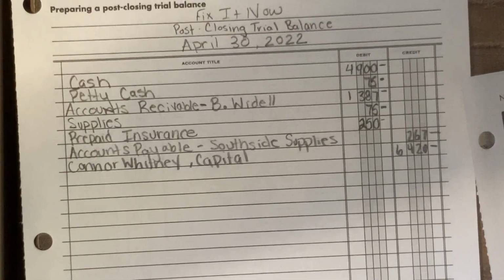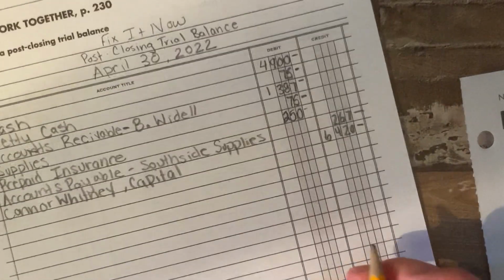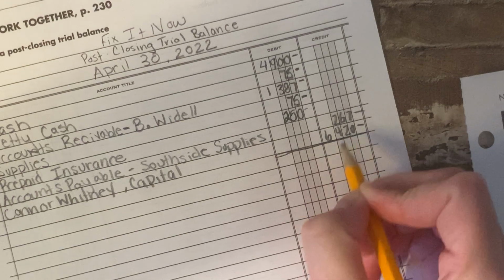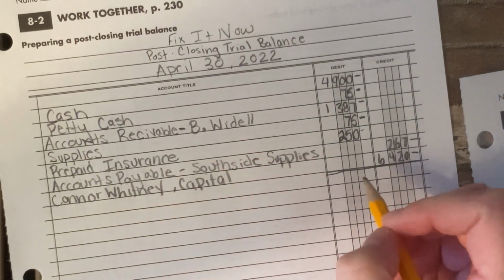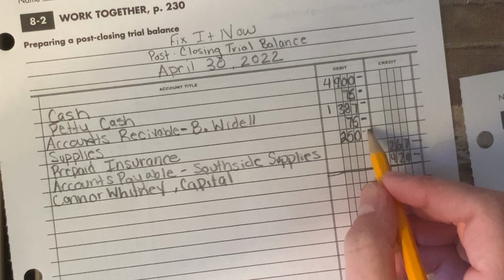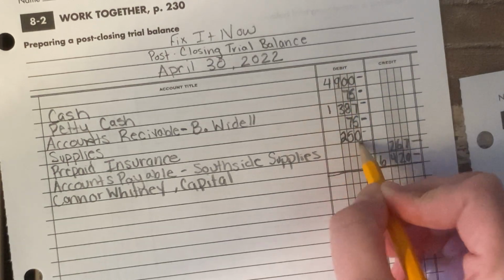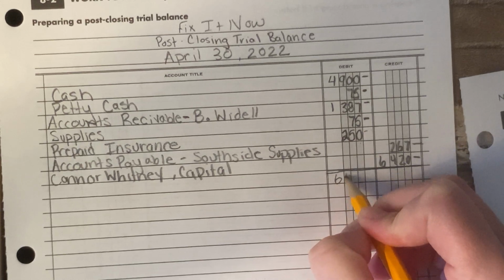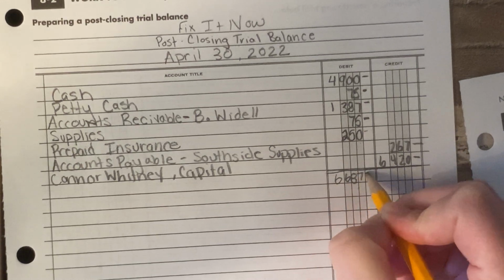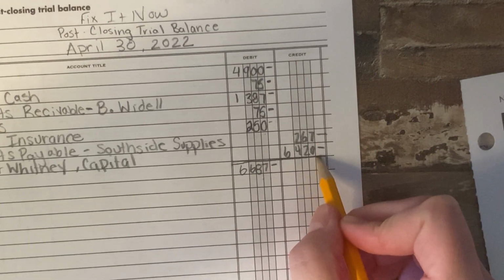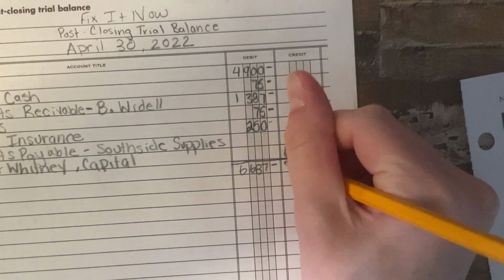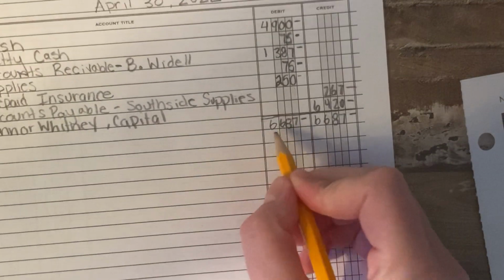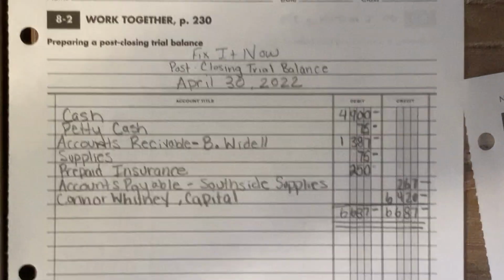So what does that mean? We finished. We're done with this. Always total and rule. The point of the post-closing trial balance is to make sure the debits equal the credits, and you have a new account of your information. So when I add these five rows together, I'm getting 6,687. When I add these two together, I'm getting 6,687. Do they equal? Yes. Double rule it so I know that it equals.